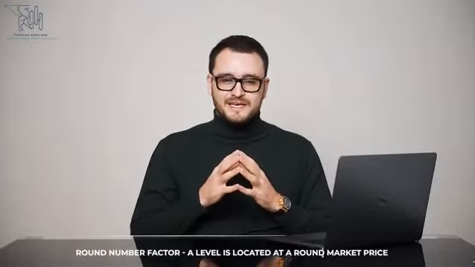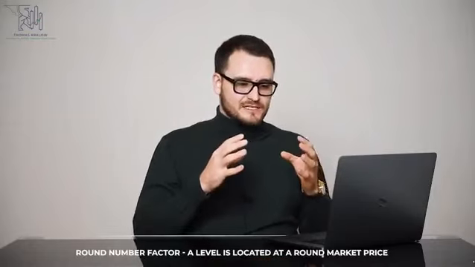But there is the second thing that can increase the power of the level actually quite substantially. And that is the round number factor. So what does this mean? This means that the level is located at a round number. And these round numbers can end with either 25, 50, 75, or 00.